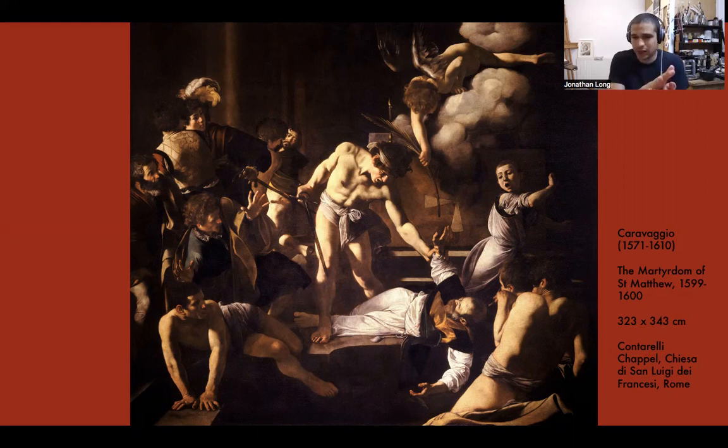This was his first major public commission that made him very famous immediately in 1600. By 1602, when he paints the Supper at Emmaus, his first version, he's very famous, probably at the highest point of his career.